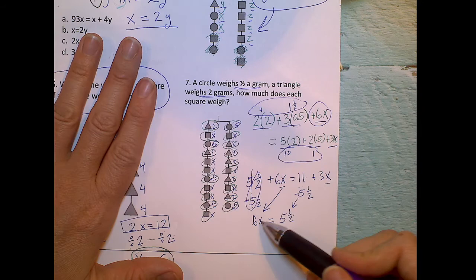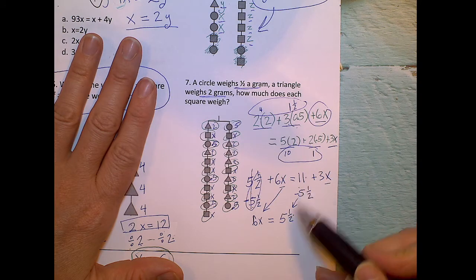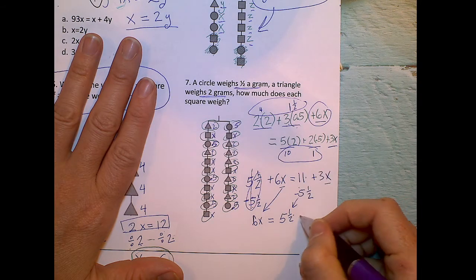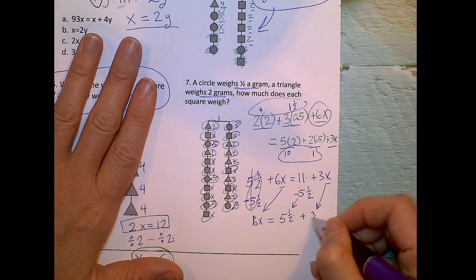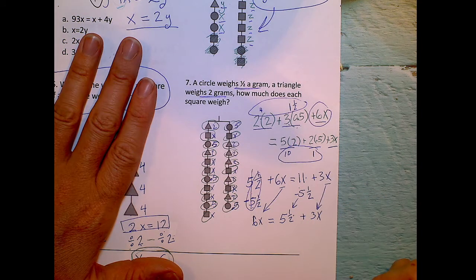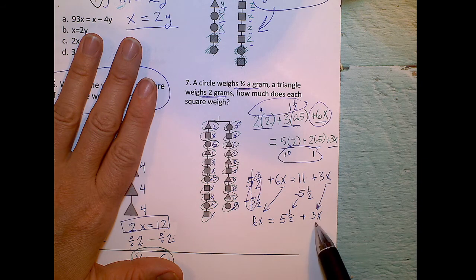So the 6x comes down here. Plus the 3x comes down here. So I have 6x equals 5.5 plus 3x.